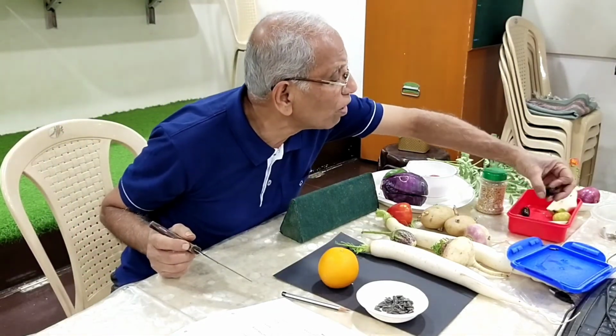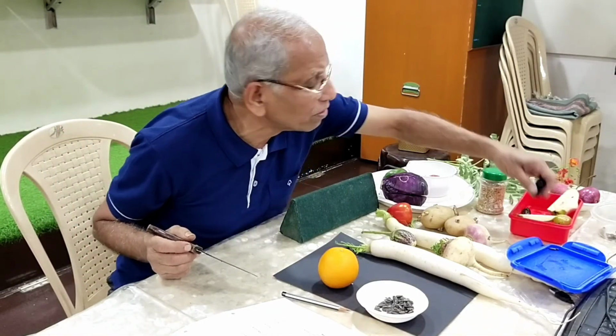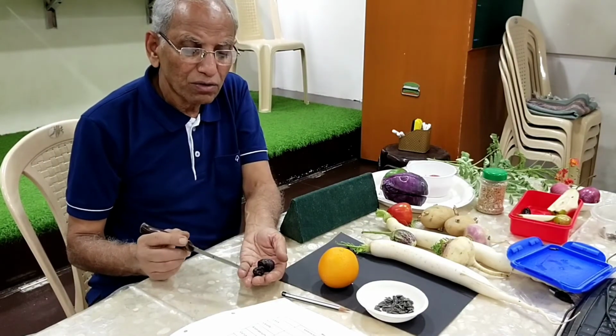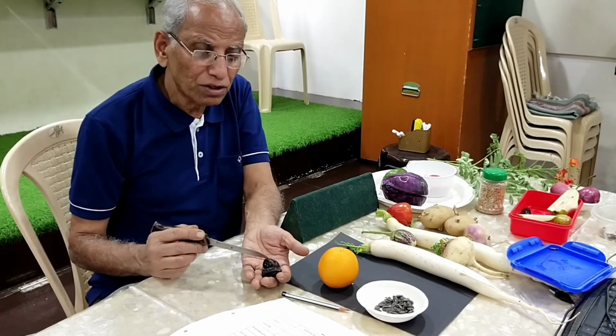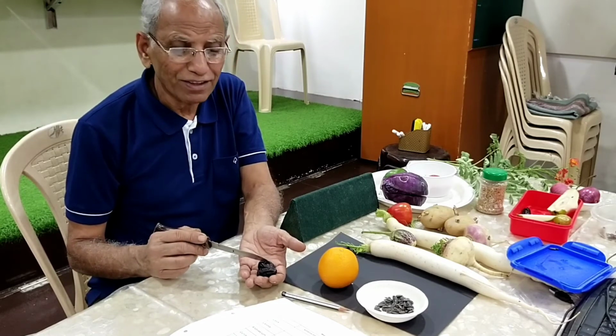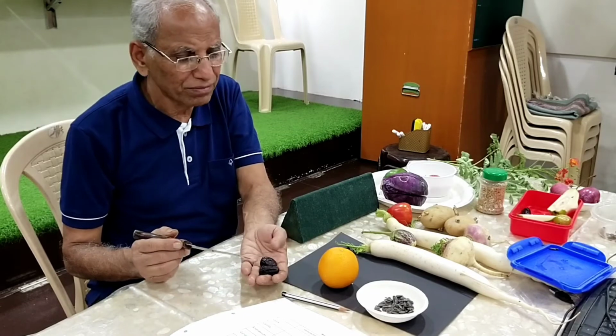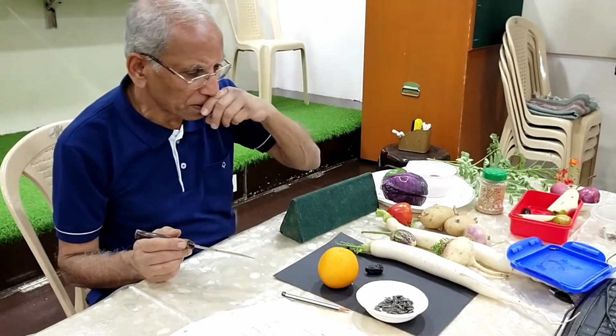I also have something interesting here. What do you think is this? What type of fruit is this? This is a drupe. Epicarp, mesocarp, endocarp stony. So this is drupe.